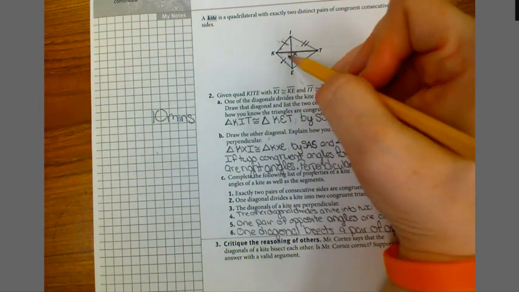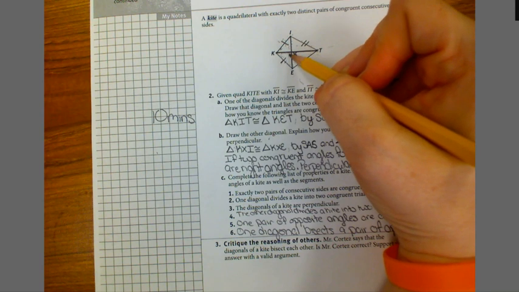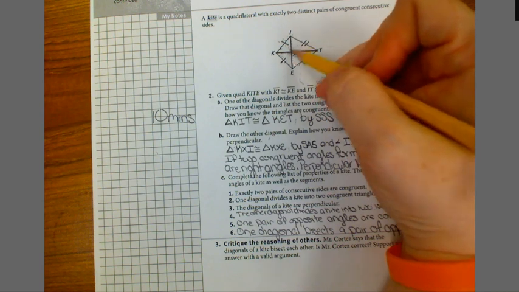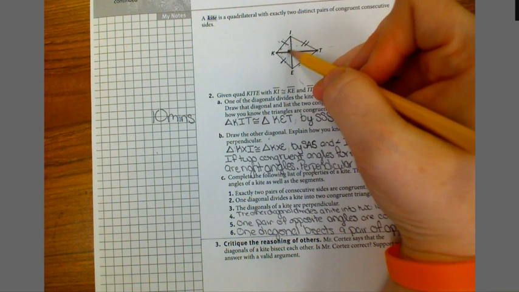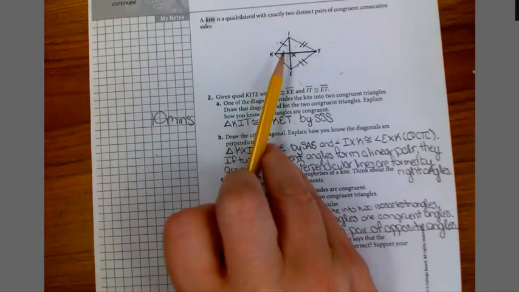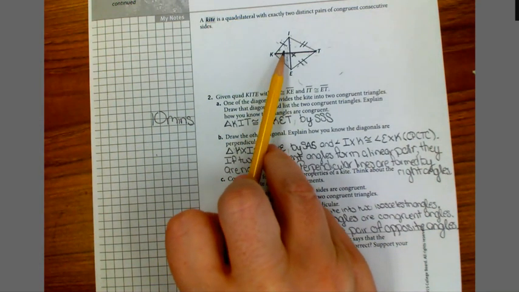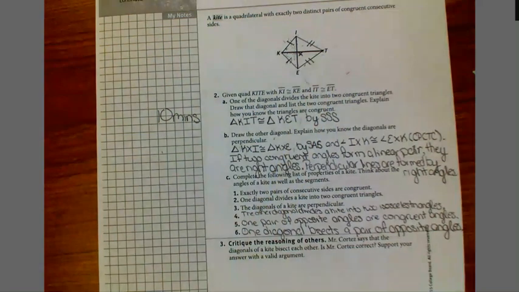If these two triangles are congruent, I know that these two angles right here are congruent. They also form a linear pair. So if we have a linear pair and both of them are equal, I know that they must be right angles. If these two are right angles, then these two must be perpendicular to one another, because perpendicular lines are formed by right angles.